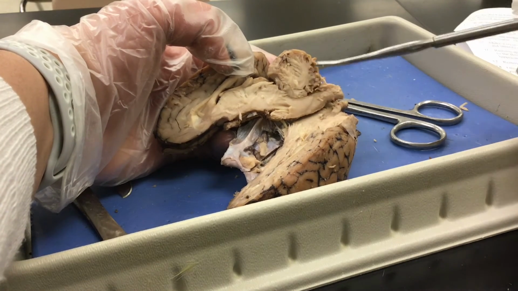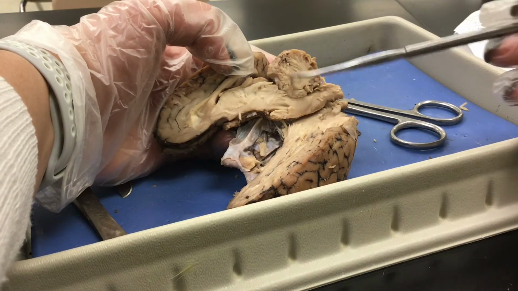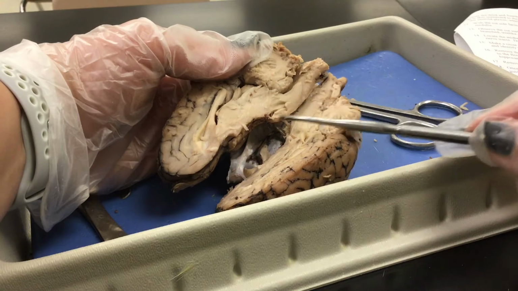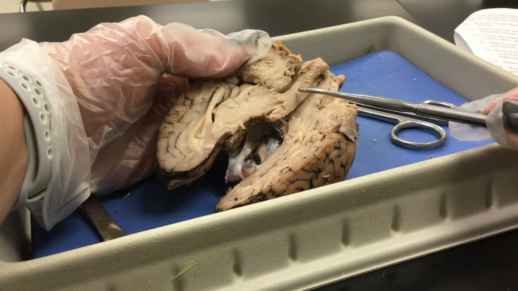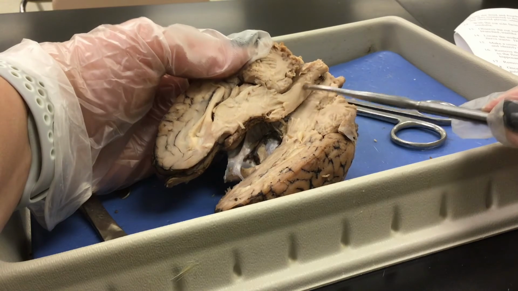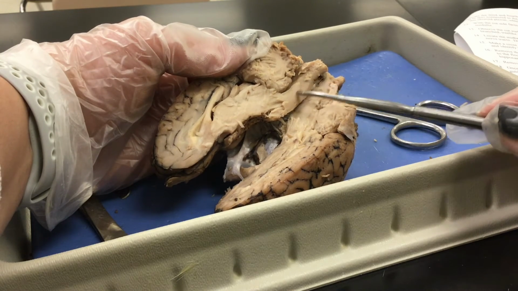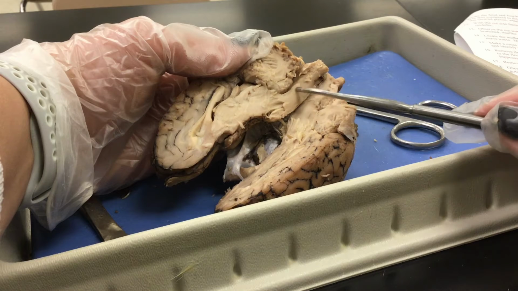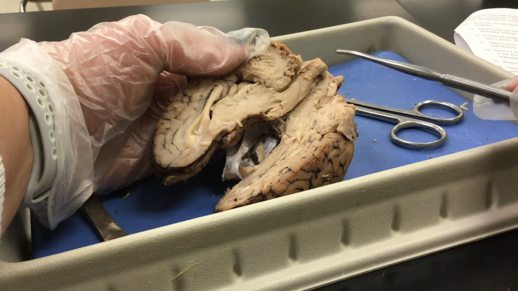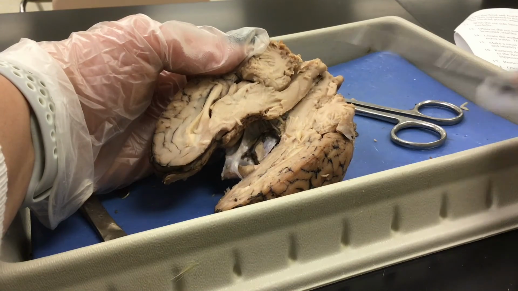So here is the cerebellum once again, and the arbor vitae. And moving on down, we had the pons. Next is the medulla. The medulla oblongata processes the cranial nerve information and helps with your instinctual processing information. And this is the spinal cord.